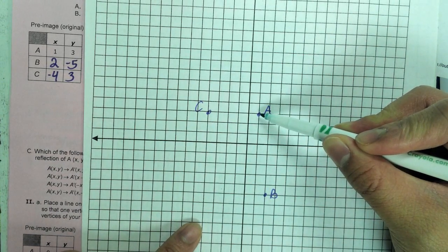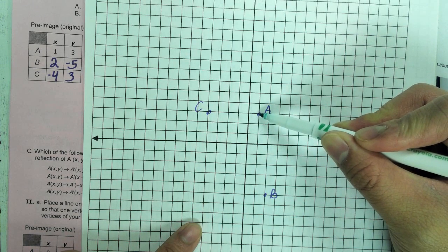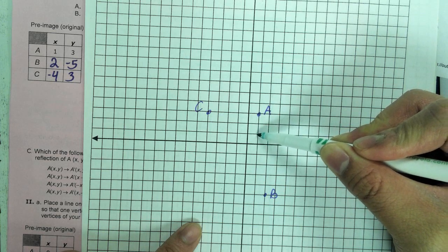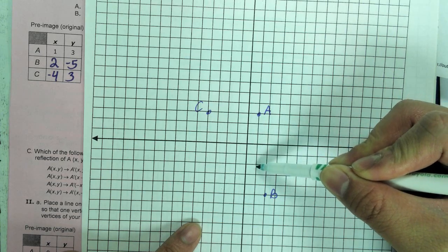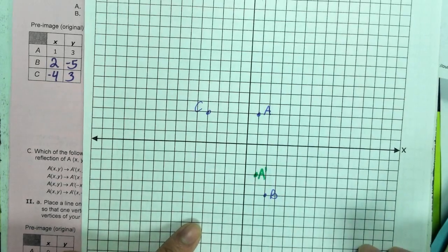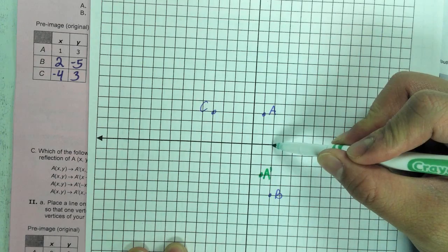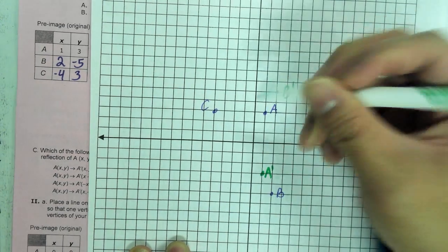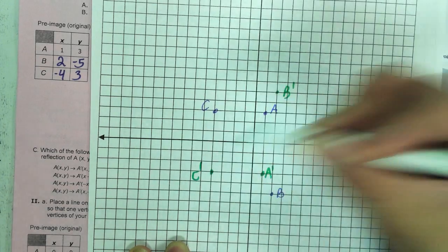When we reflect, A starts here. It needs to reflect to the other side. To do that, we count from A to the line of reflection. We count 1, 2, 3. There's the x-axis. We keep counting to the other side: 1, 2, 3. So A prime goes here. Same thing for B: 1, 2, 3, 4, 5, and 1, 2, 3, 4, 5. B prime. And C: 1, 2, 3, and 1, 2, 3. C prime.